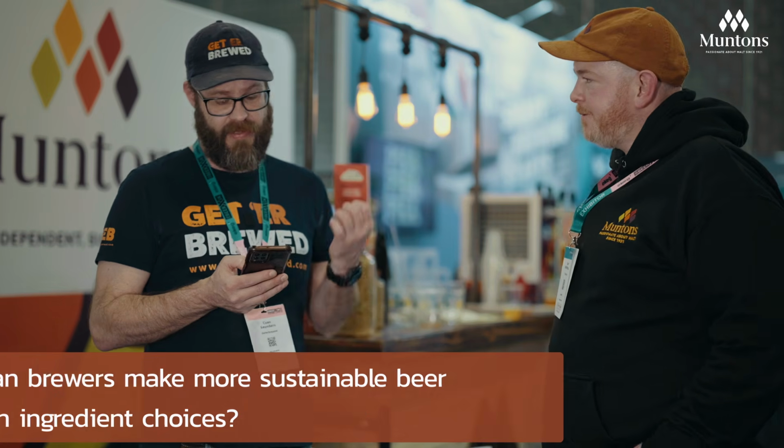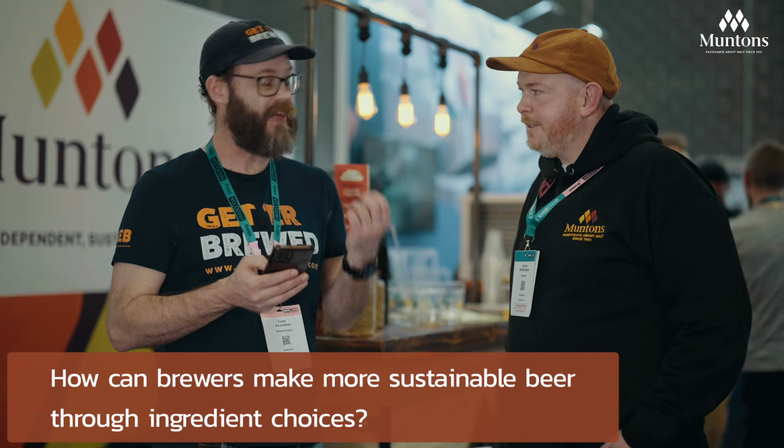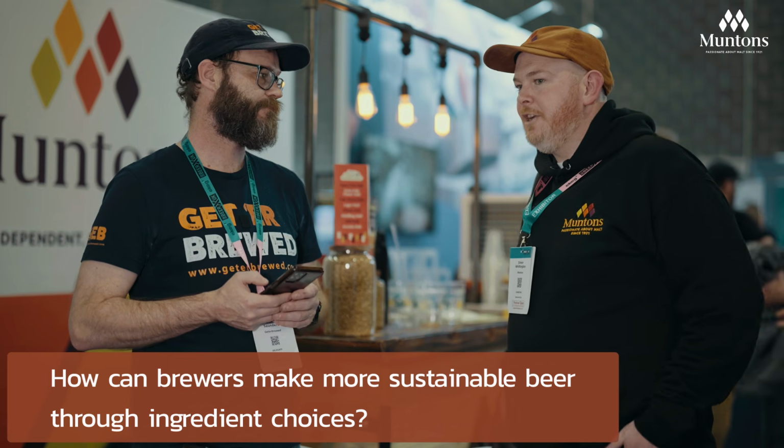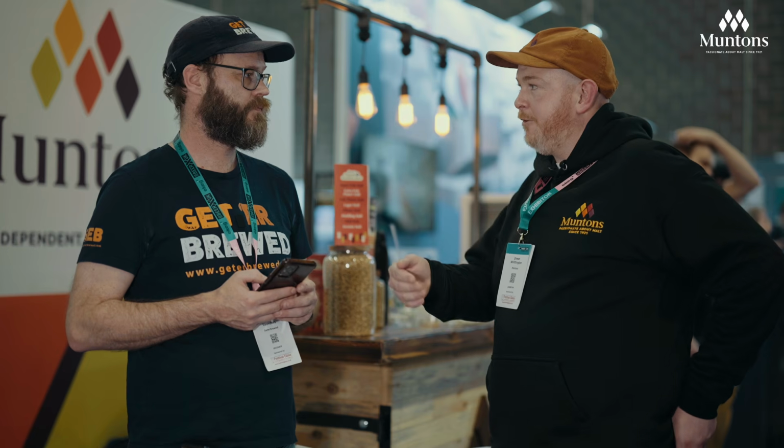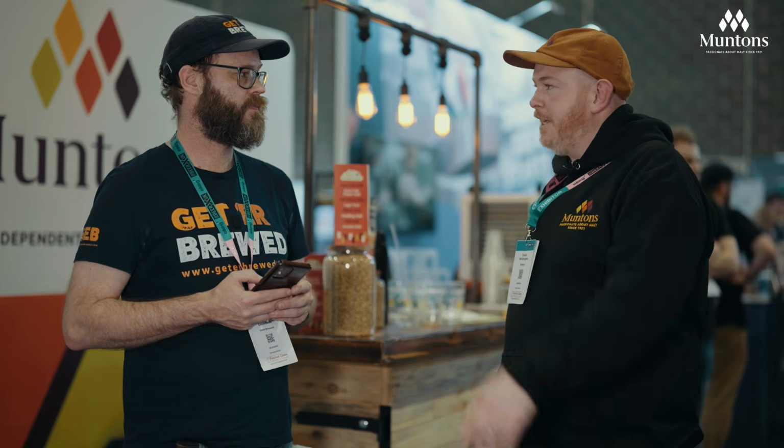Okay, awesome. So last question I have here is, how can brewers make more sustainable beer through ingredient choices? So the ingredient choices to make sustainable beer would be looking at their suppliers, see what their sustainability credentials are. If they're a maltster, is it coming from regenerative agriculture? If it's not, then it's probably not as sustainable as somebody who it is coming from. Hops, talk to their hop suppliers. Yeast, talk to the yeast suppliers and manufacturers. They need to have a good dialogue with their suppliers. That's a really important thing to make sure they're making a sustainable choice.